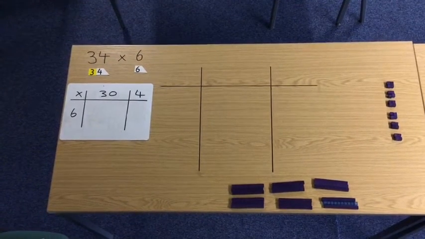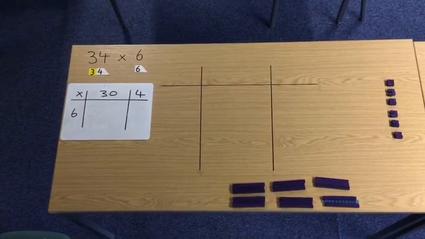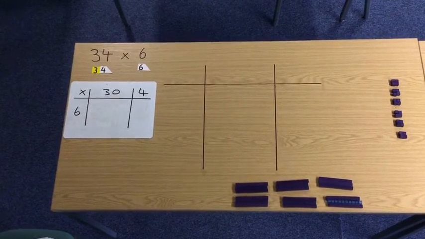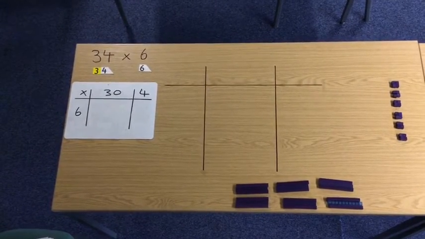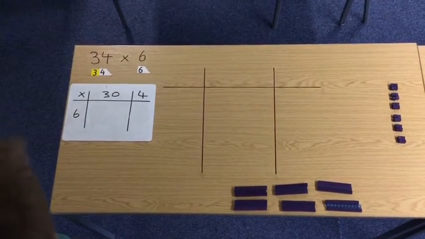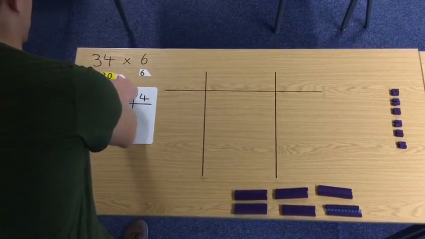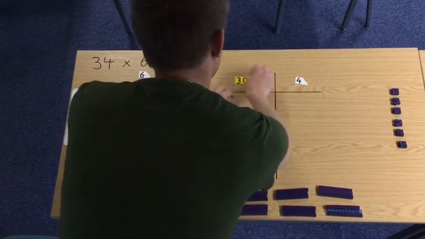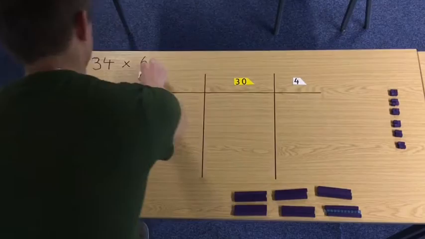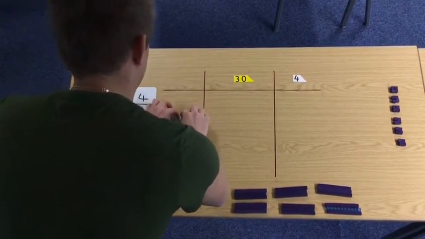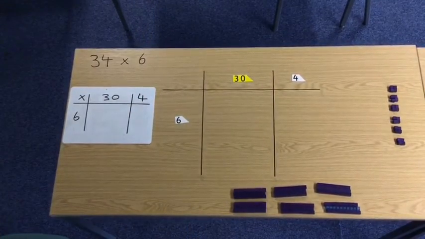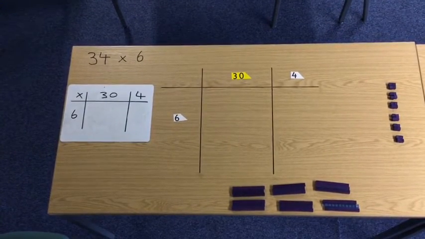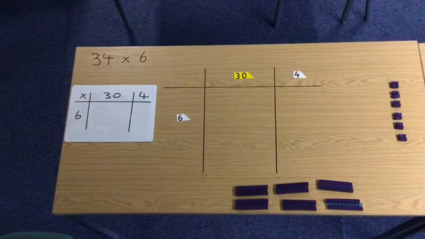I'm going to calculate 34 times 6 using the grid method. I'll be using place value cards as my visual representation for partitioning the number 34 into 3 tens and 4 ones, like so. I'll put these on top of our grid, and the 6 down here. I'll be using these for my enactive representation to display my calculation.